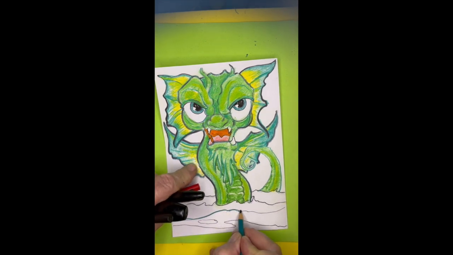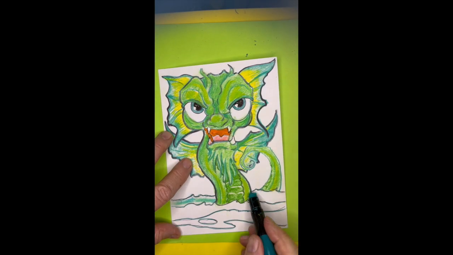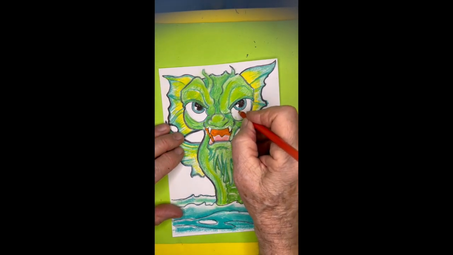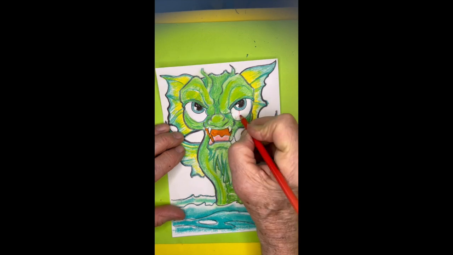Watch as I use colored pencils and blue oil pastels to finish off the ocean. And our sea serpent, our wide-eyed ocean sea serpent beastie, is just about done.